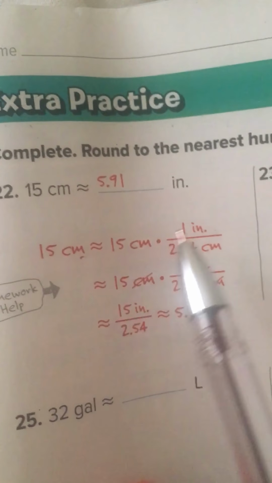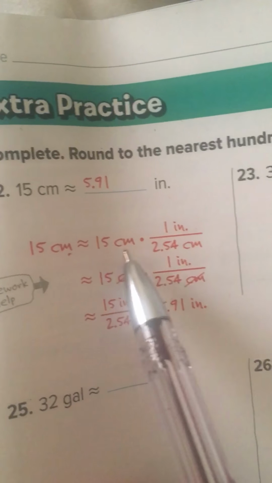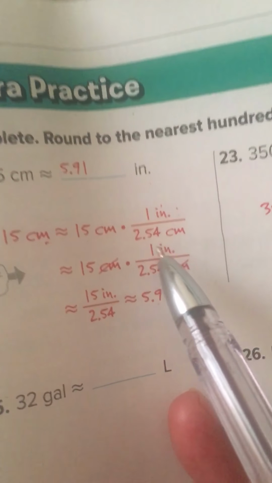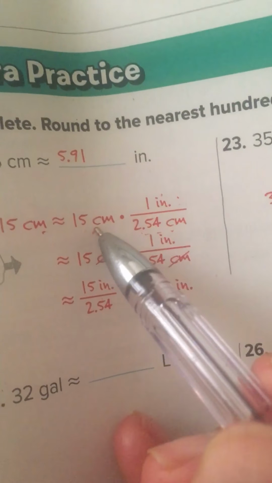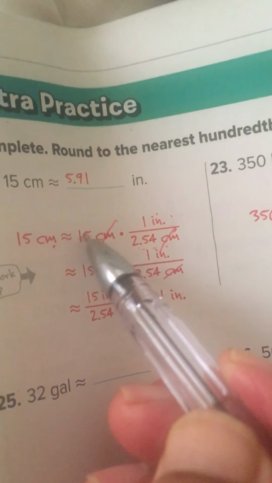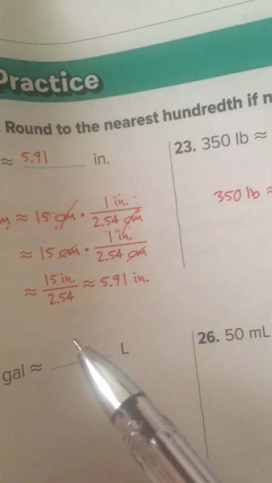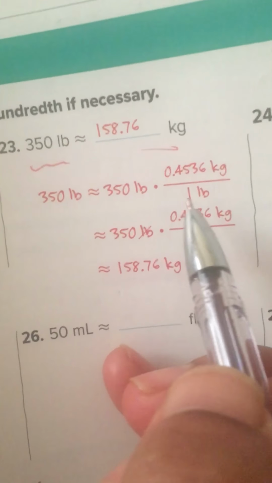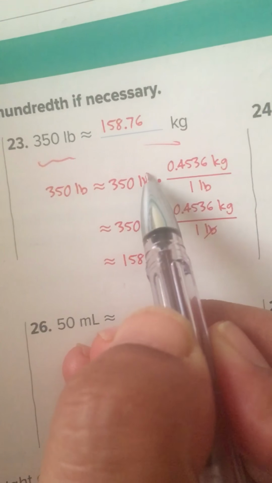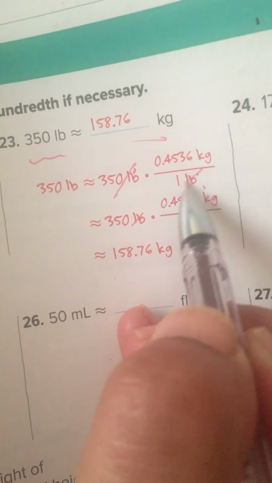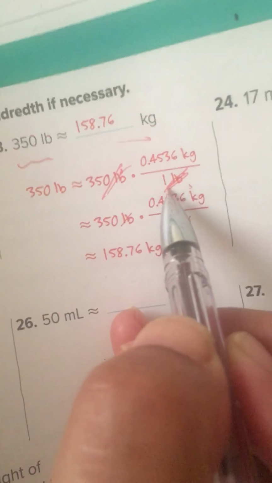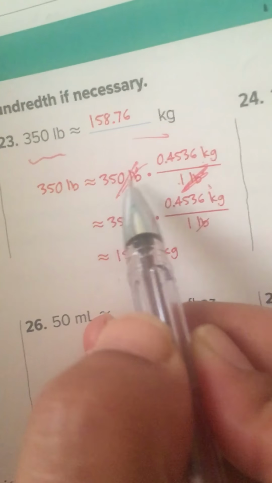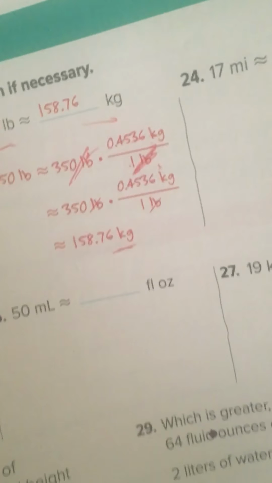Change from centimeter into inch. So 15 centimeters, I want to change into inches. 1 inch equals 2.54 centimeters. To delete centimeter with centimeter, now I can divide. Okay, you can divide. Change from pound to kilogram. 1 pound, because pound is in the numerator, I can write pound in the denominator to delete. 1 pound is 0.4536 kilogram. Now you can multiply to write the answer in kilograms. Okay.